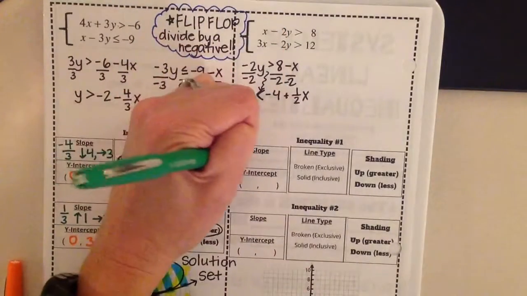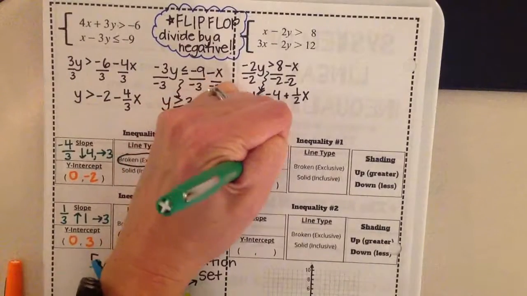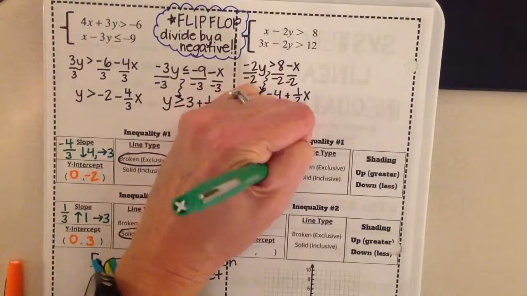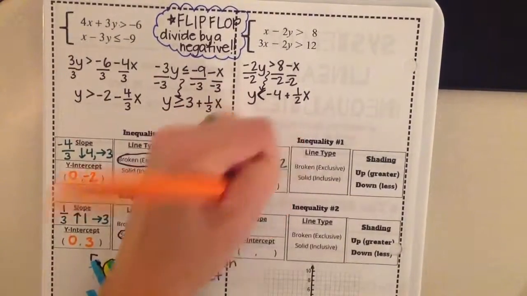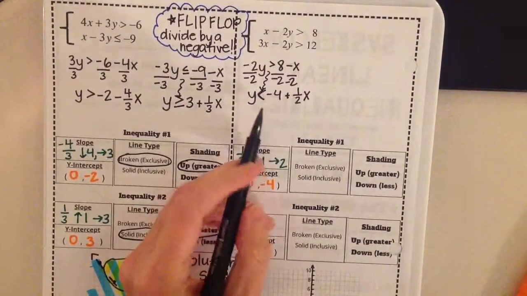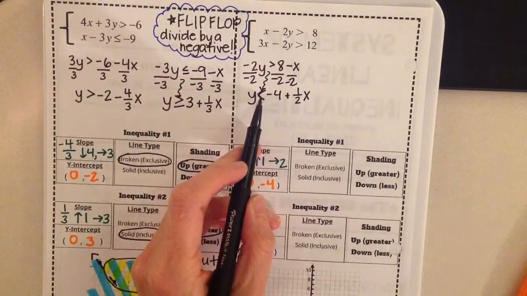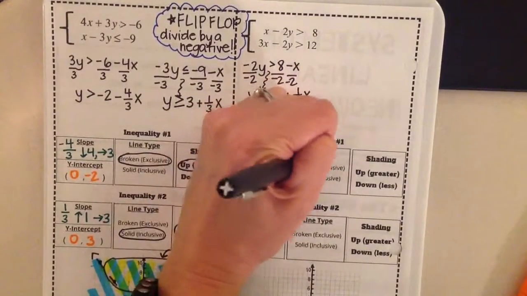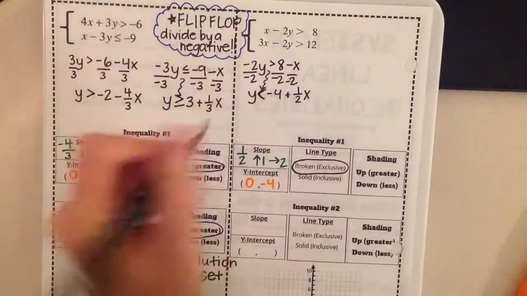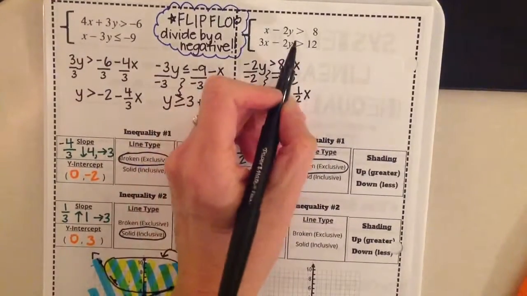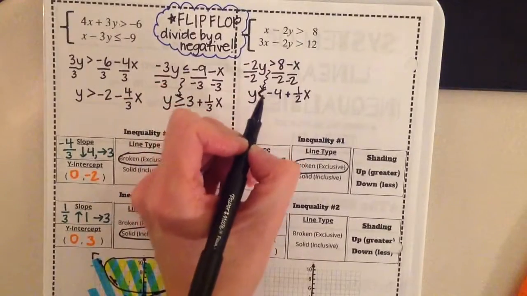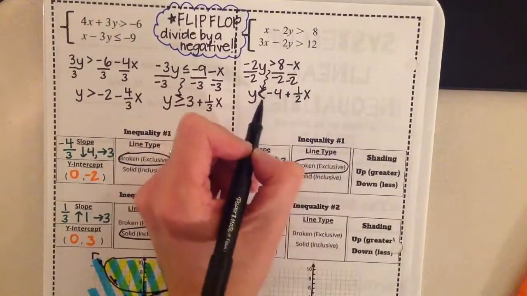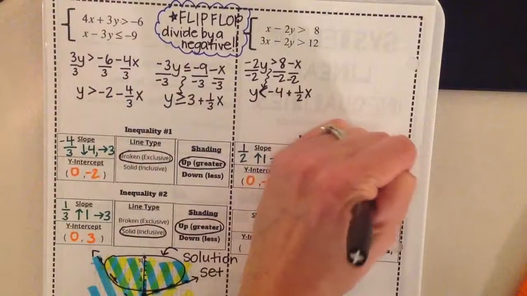So now I can identify my slope. I have 1/2, which tells me up 1, right 2, and y-intercept of 0, negative 4. And look at my sign. I see no bar, so it's just a less than. That tells me broken. And now I need to look at my shading. And again, do not look at the original sign because it may have flip-flopped. You want to use the final sign, so it's less than, which means I'm going to shade down.